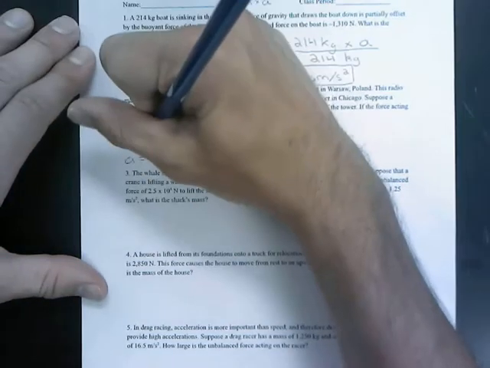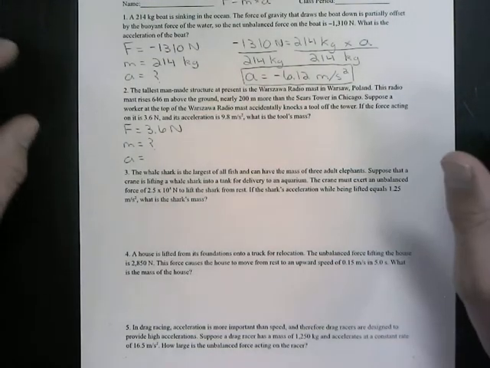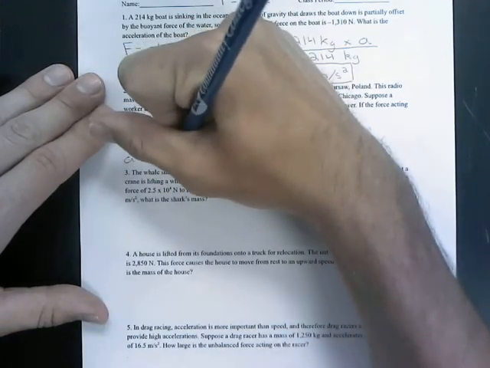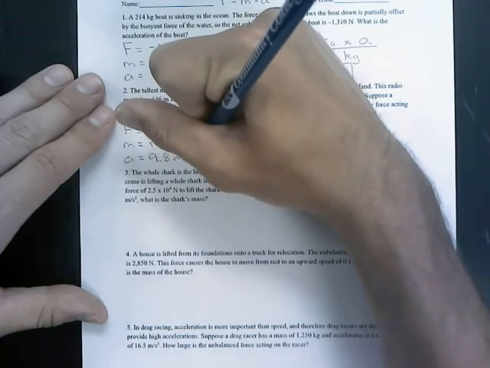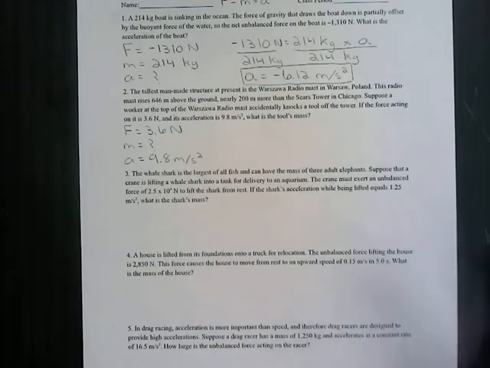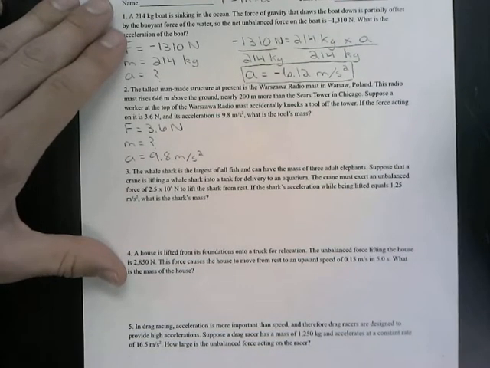So we don't know. This becomes our question mark. And then the A for acceleration. Well, acceleration is always in meters per second squared. So we have this listed at 9.8 meters per second squared. Okay, so we know two of the three things. We can now plug this back into our equation.